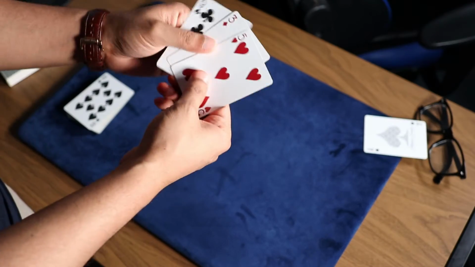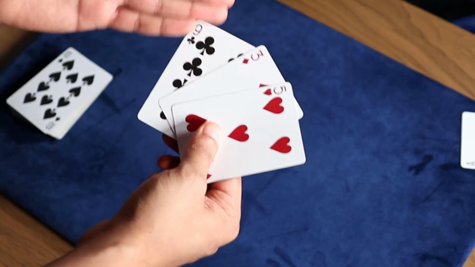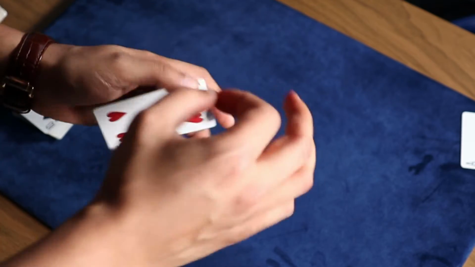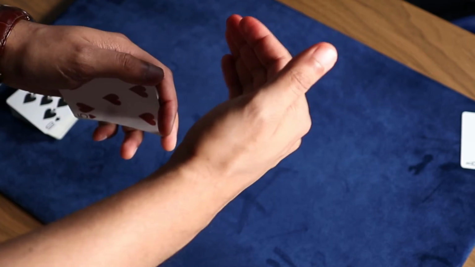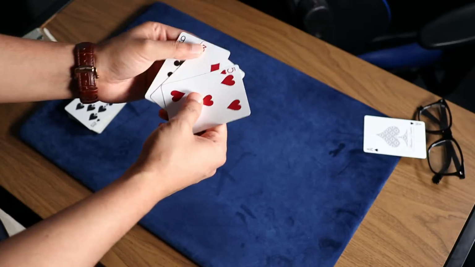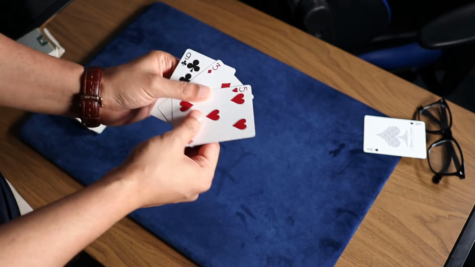Okay, so now we ended up with the value of 17. You're going to see the total sum you come up with here. In our case, it's 17. You want to see what number it's closest to. Is it closest to 18? Is it closest to 27? Or is it closest to 36? In our case, it's closest to the number 18.